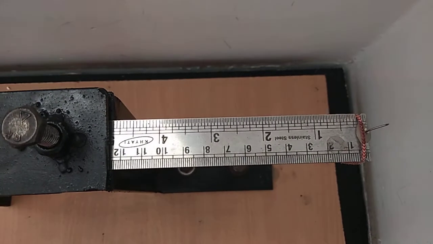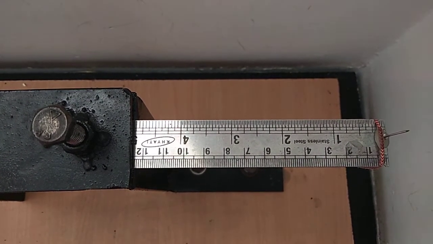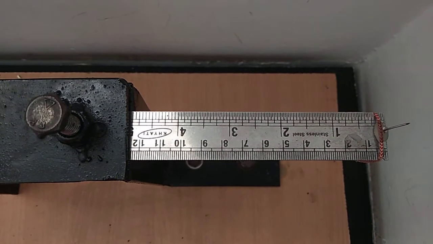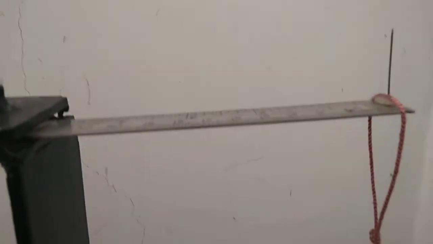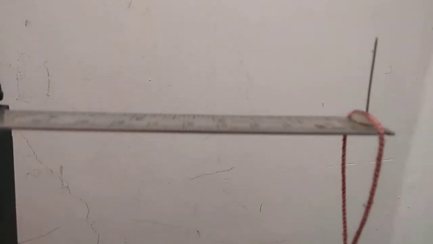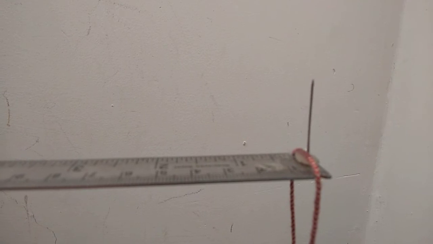Now we can see the length of the cantilever, it is around 12.4 centimeter where we fix, and we apply the load at the free end here using this tag, and whatever the deflection occurred, that can be seen through this needle.